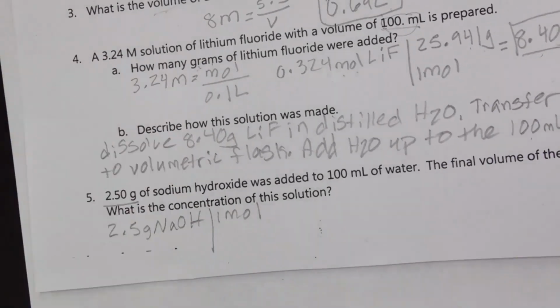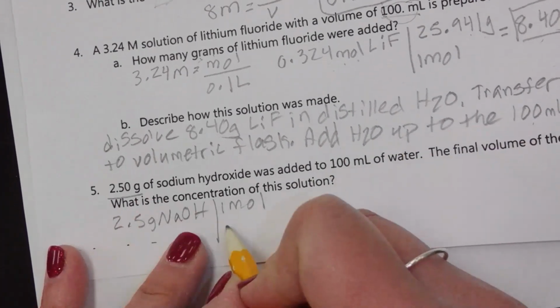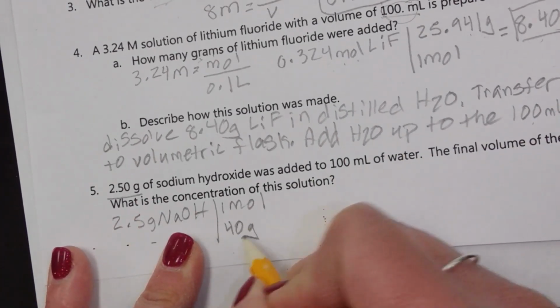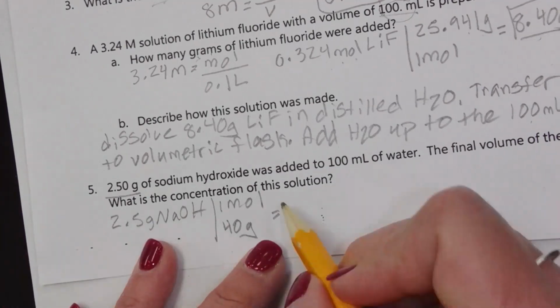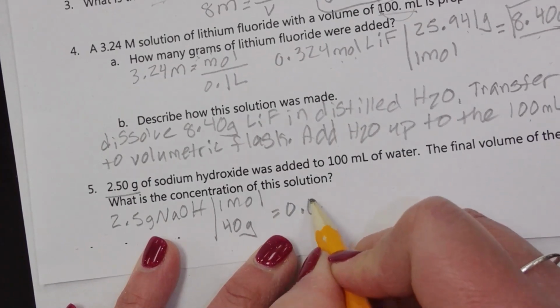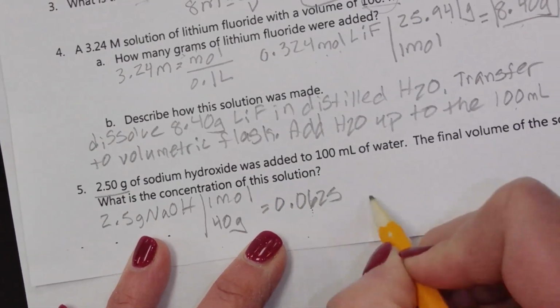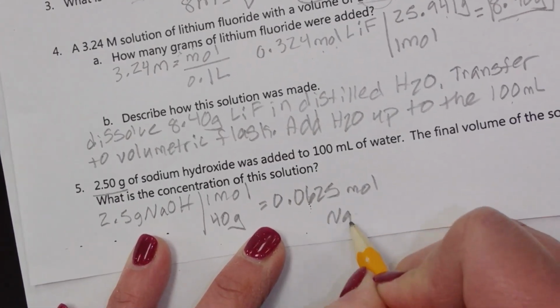All right, and the molar mass of sodium hydroxide is 40 grams. So 2.5 divided by 40 in my calculator gives me 0.0625 moles of sodium hydroxide.